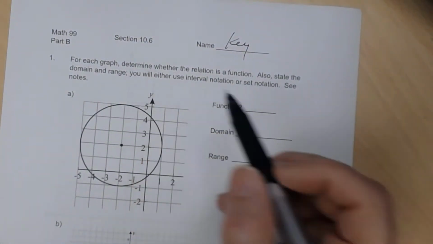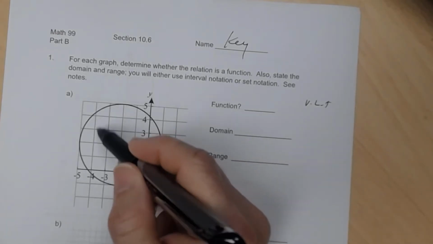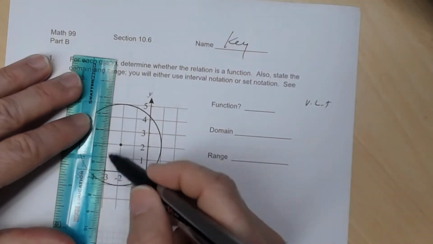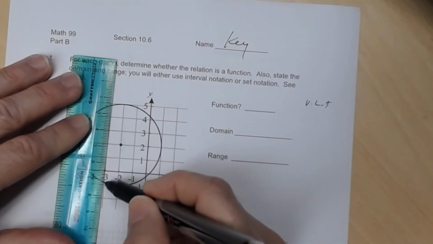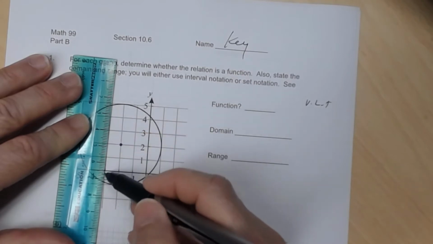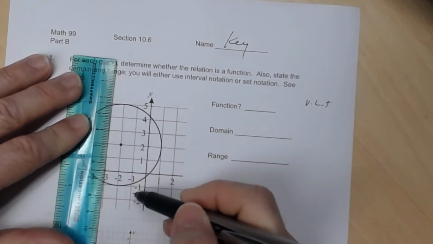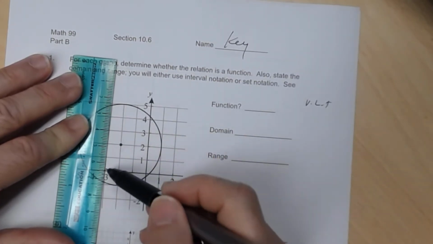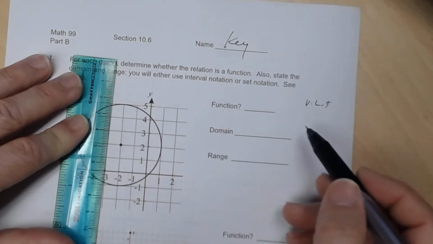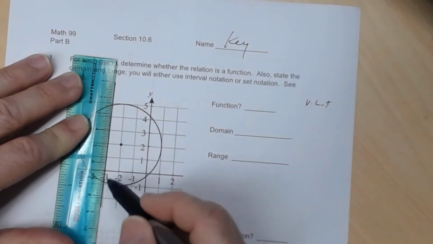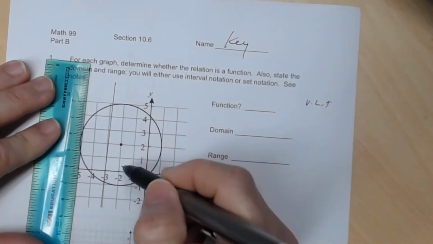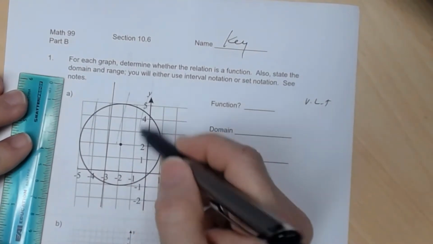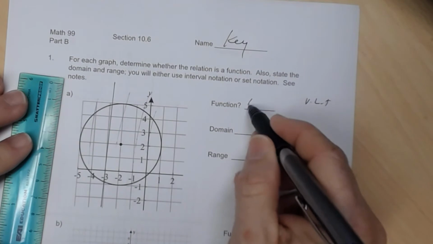Right away, you know it fails the vertical line test, because notice when x is -3, right here, if I were to use a ruler, there are 2 points associated with -3. So when x is -3, there are 2 y values. Remember, the definition of a function says that for each x coordinate, there's got to be only one y value associated with it, and that's what the vertical line test says. It fails the vertical line test because there are 2 different y values in an infinite number of places. So this is not a function.